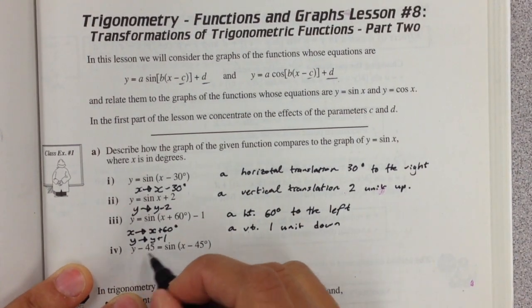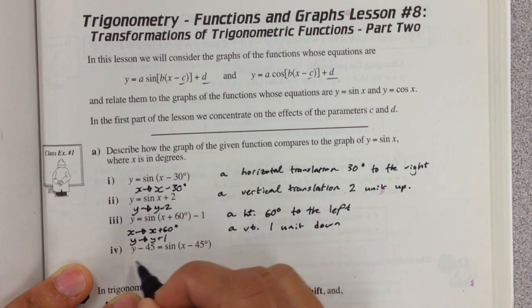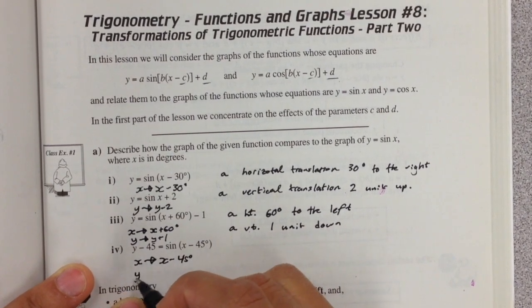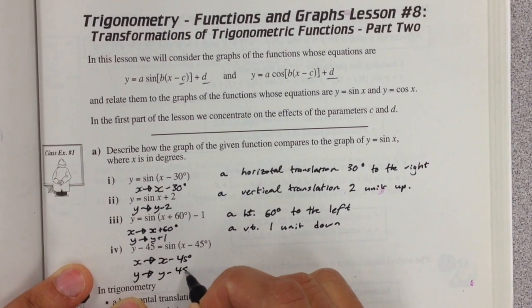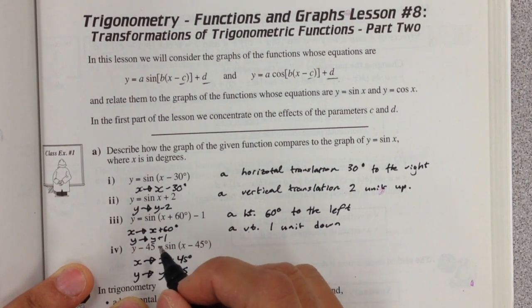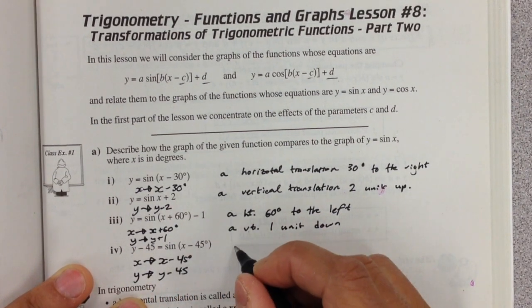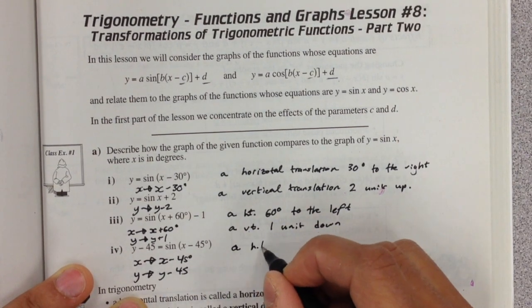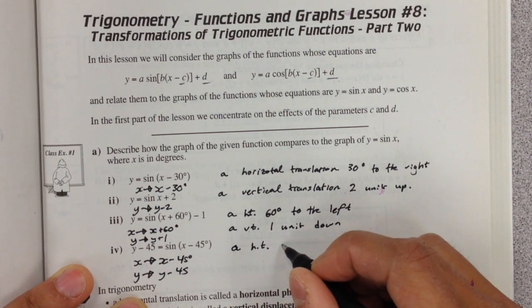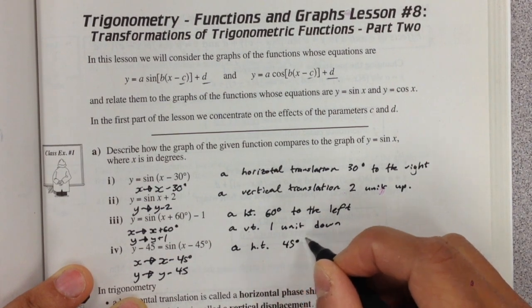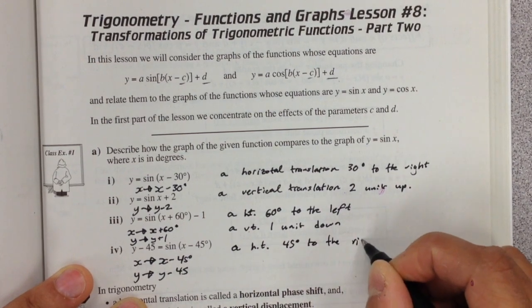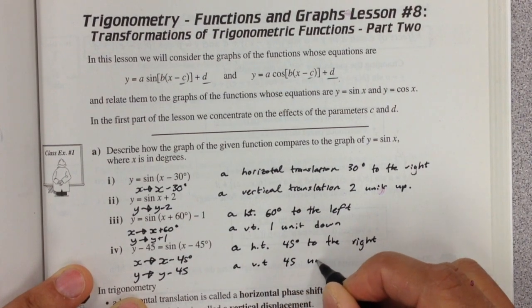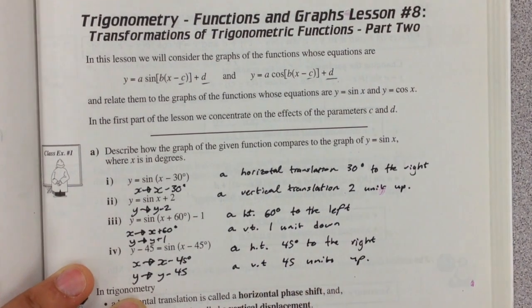And if I look at what's happening in this last part, I have my x values being mapped to x minus 45 degrees, and my y values being mapped to y minus 45. I don't have to switch it because it's already on my y side. So I'm going to have a horizontal translation, 45 degrees to the right, and I'm going to have a vertical translation, 45 units up.